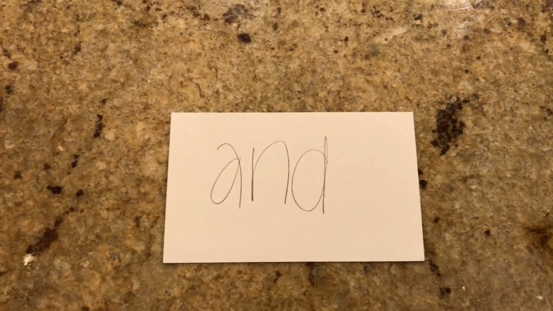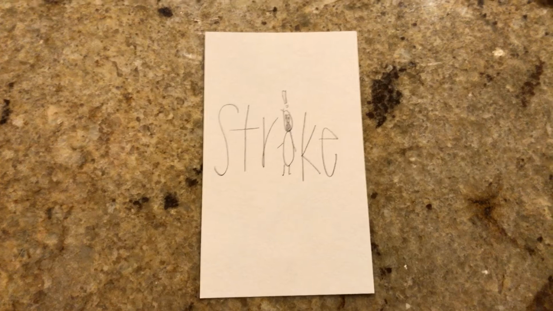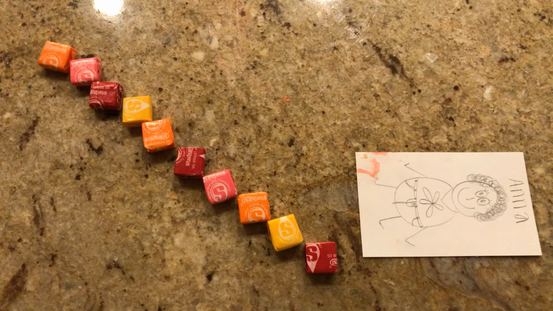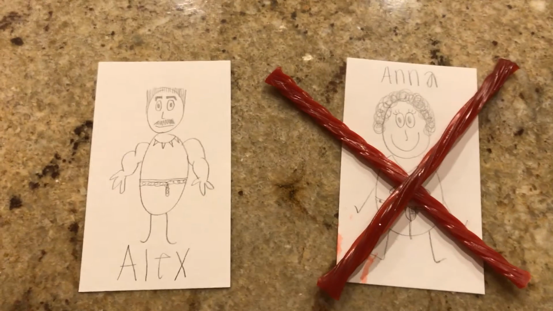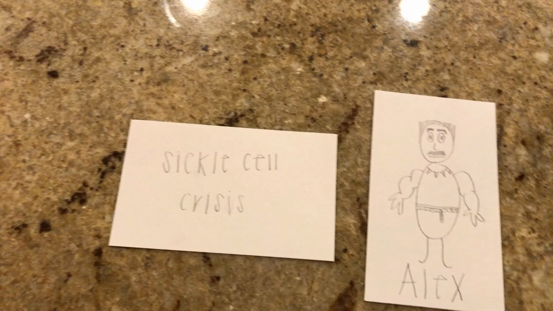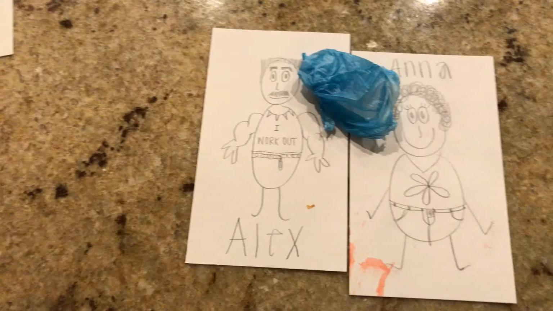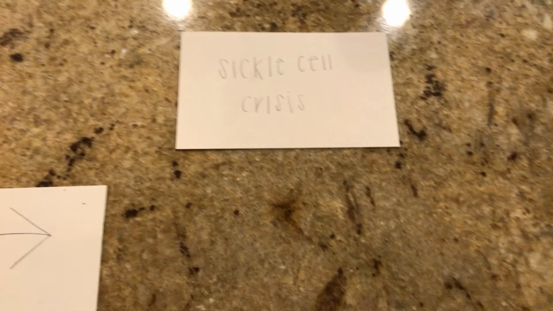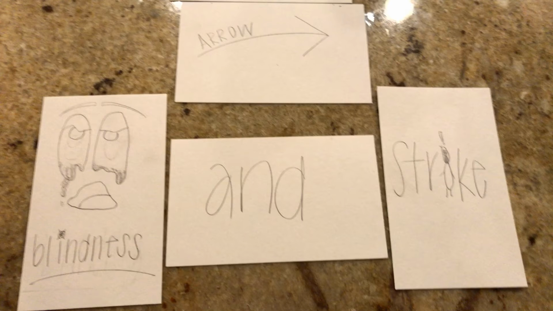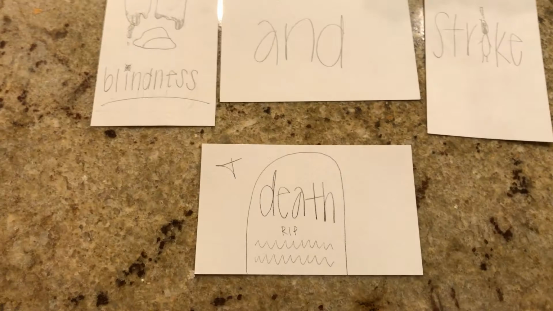Sickle cell crisis can also lead to stroke. A stroke could have also led to Anna falling. So how could Alex Garcia use sickle cell anemia to kill Anna? Alex could have triggered a sickle cell crisis. Alex could have done this by depriving Anna of oxygen. A sickle cell crisis could have led to blindness and stroke and overall death of Anna Garcia.